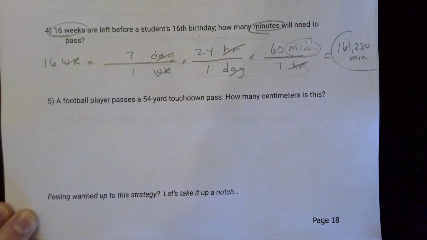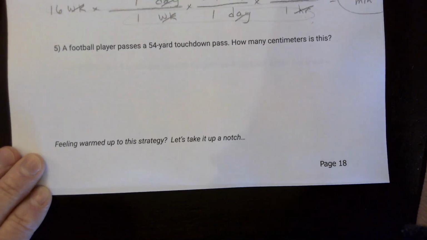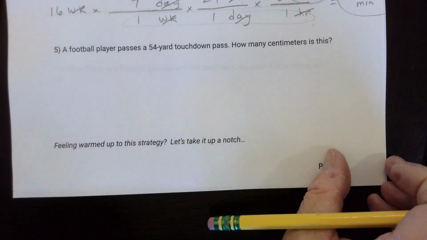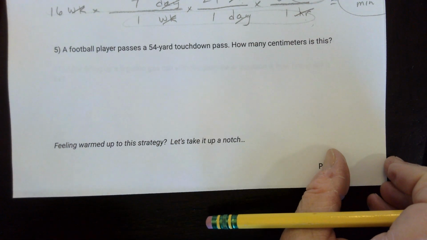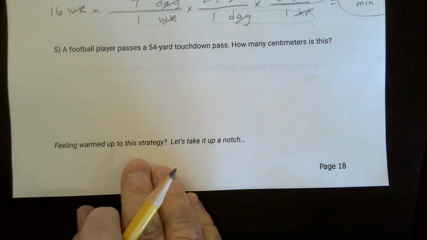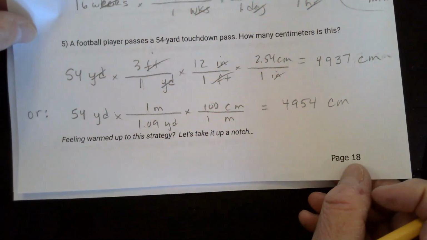All right, pause the video here. Try number 5 on your own. There's a couple different ways you can do this by using some of the equalities on page 17. But pause the video here, and then we can check your work. All right, checking your work. Here we go. This is what you should get for number 5.